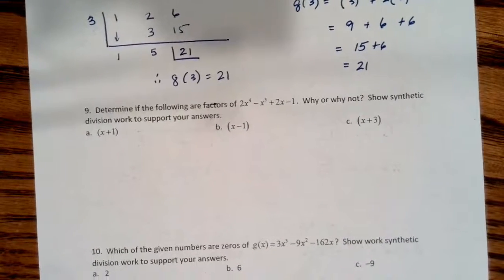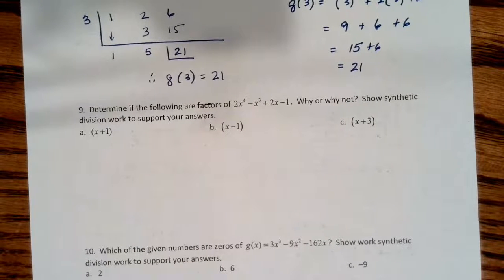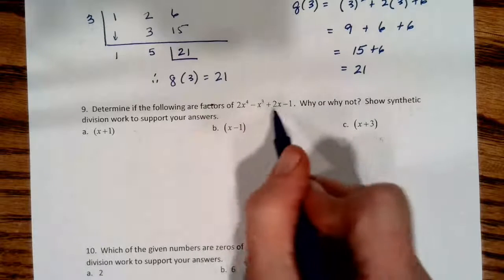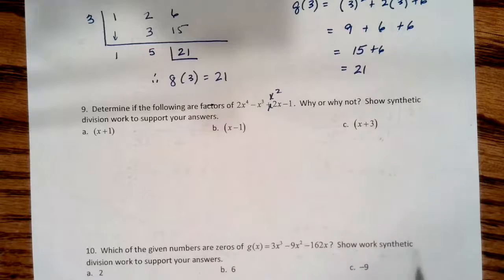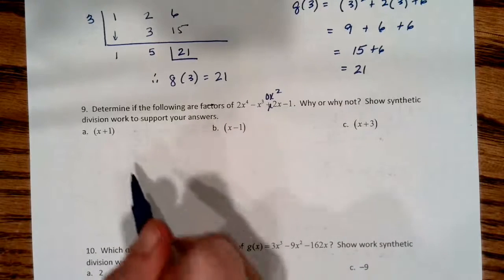Alright, determine if the following are factors. Why or why not? Show synthetic division to support your answers. So I want to check and make sure I'm not missing my x squared. Don't forget about that. That means I have 0 of them when they're not there.